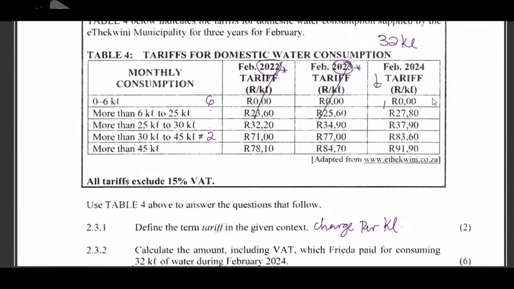Okay. Then what about from 6 to 25? That would be 19, because you're going to take 25 minus 6, you remain with 19. These are 19 kiloliters in bracket number 2. Then from 25 to 30, we have 5.